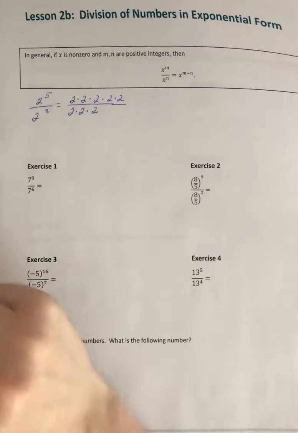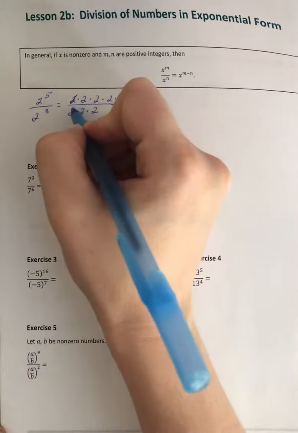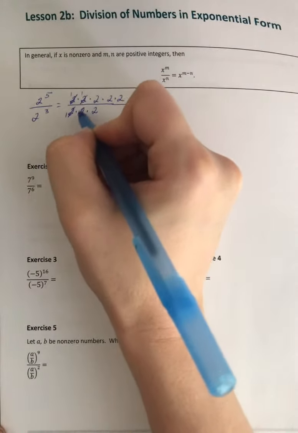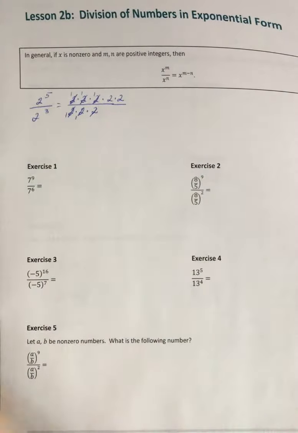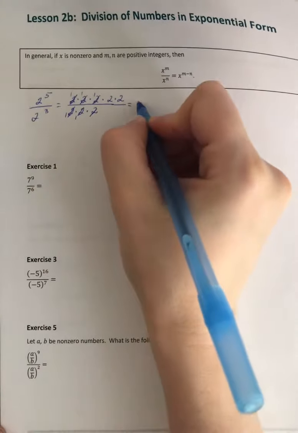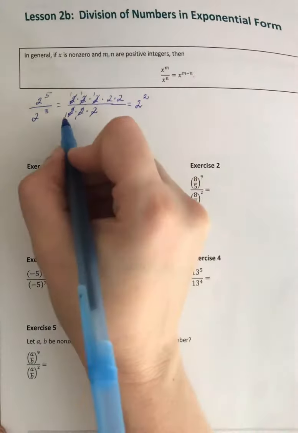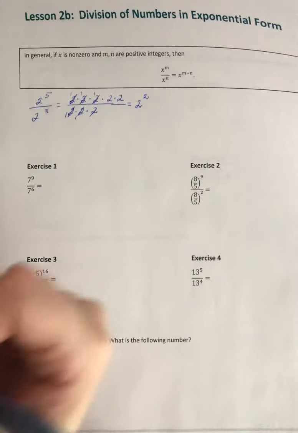Now, if I simplify, just like I simplify fractions, I can simplify 2 and 2 and make 1. I can simplify 2 and 2 and make 1. And these 2 and 2 and make 1. What do I have left? I have 2 taken by itself 2 times, which means 2 to the 2nd power, with the denominator of 1, which I'm not going to write. So what does it mean?